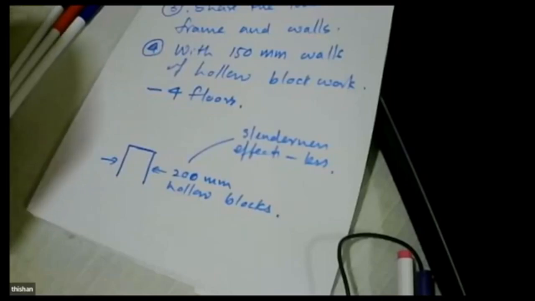So even for concrete construction, we have to think of improving the quality by using admixtures at the site level. Because generally, people consider the use of admixtures only when they think about ready mix concrete. But even at the site level, when they are mixing concrete, admixtures can be used. So that way, we can improve the quality of construction.